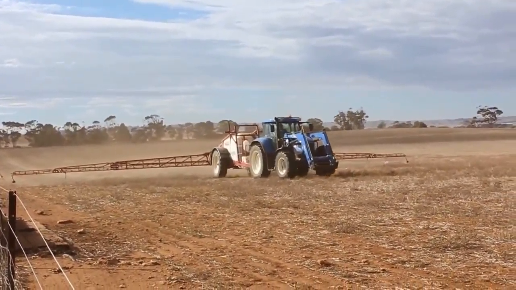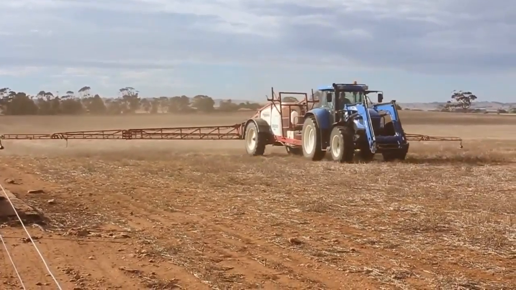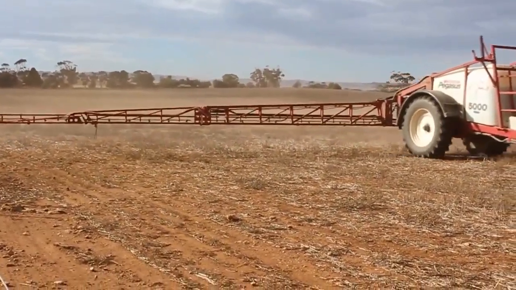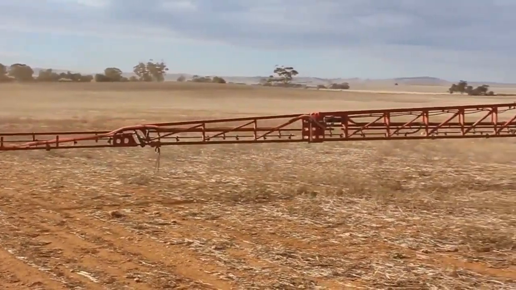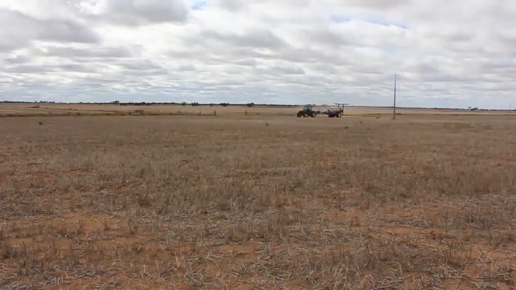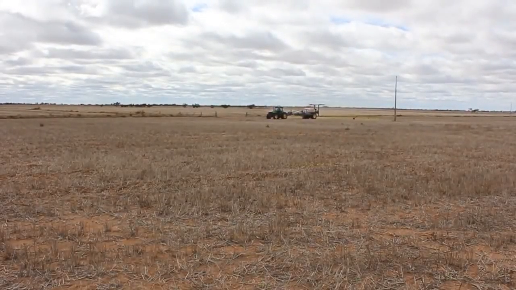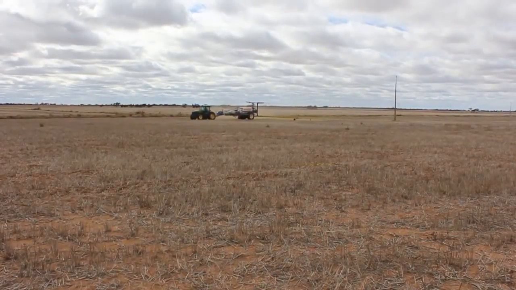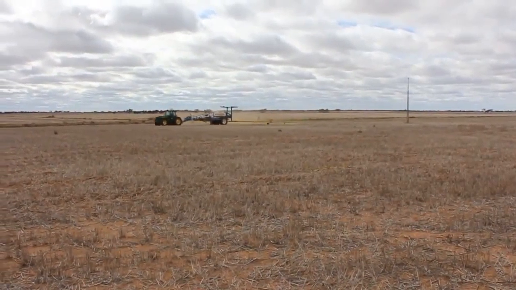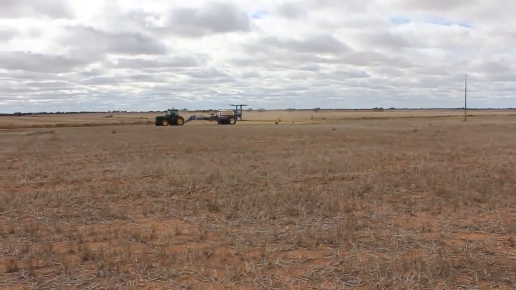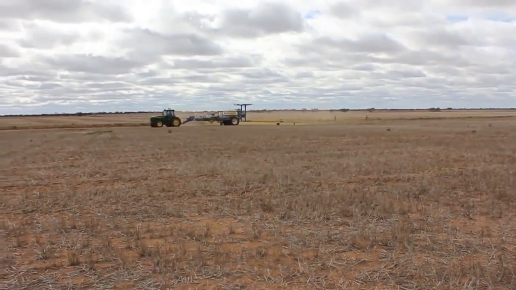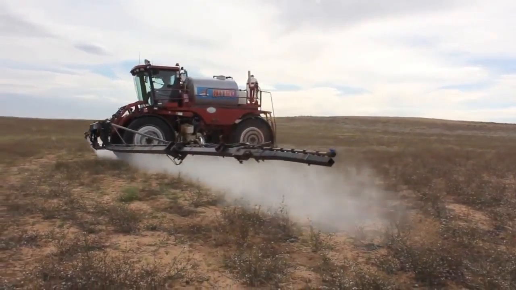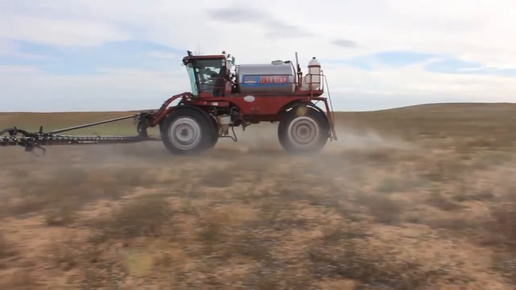Another one is height off the ground. When we have the boom higher than 50 centimetres, then gravity's still taking effect from the 20 centimetres, and we might be trying to float through 2 metres or a metre of air to get to the target. And the droplet's evaporating all that way, so it's either going to drift off or certainly not going to reach its target. Really, the two most important things are speed and height of the boom.